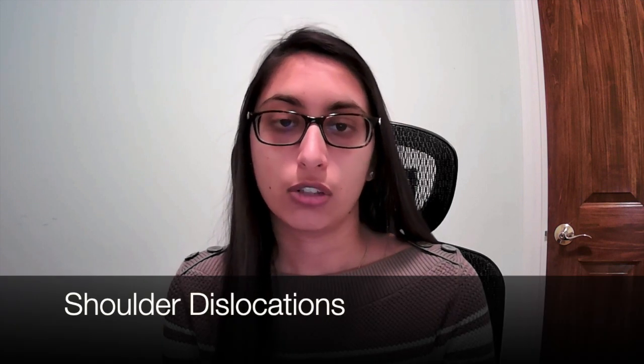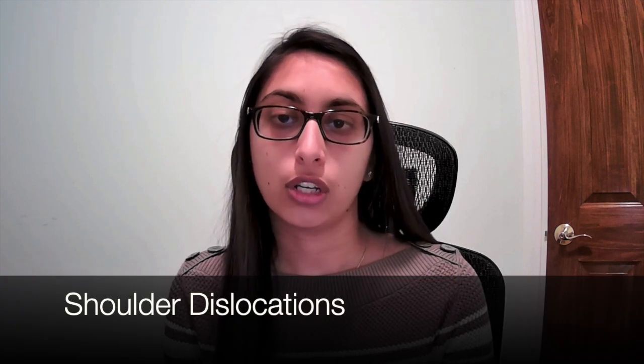Lastly, for dislocations of the shoulder, posterior dislocation is most commonly caused by seizures, and then anterior shoulder dislocation is the most common type of dislocation. An anterior dislocation will present with an abducted and externally rotated arm, and a posterior dislocation will present with an adducted and internally rotated arm.